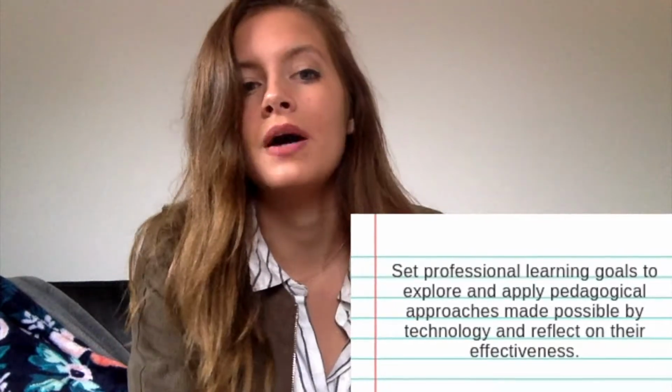The first part of the learner, Standard 1, says that you should set professional learning goals to explore and apply pedagogical approaches made possible by technology and reflect on their effectiveness. The first part of that just says to simply set clear, specific goals. Whether these goals are that you want to use technology more effectively in your classroom, or that you want to implement more restorative justice practices, setting goals for yourself is super important so you know what you want to get done and when you want to get it done.